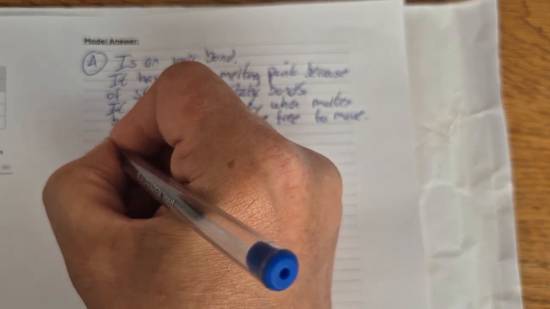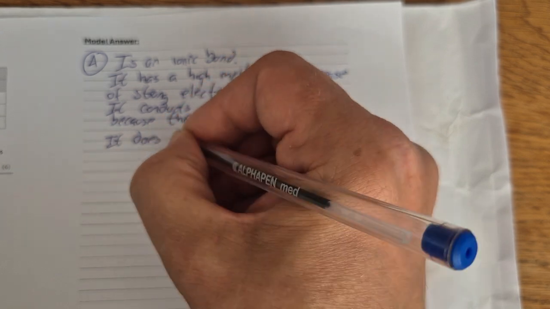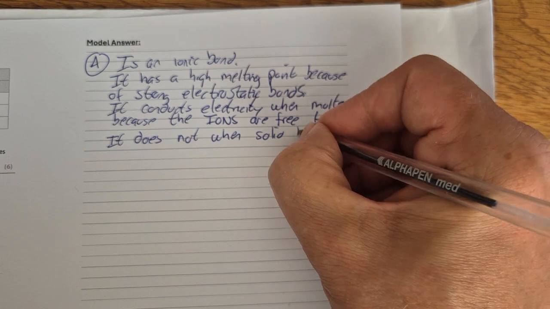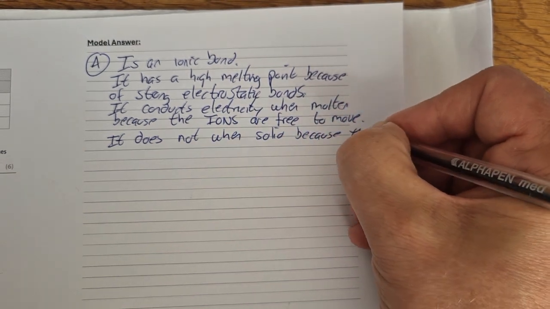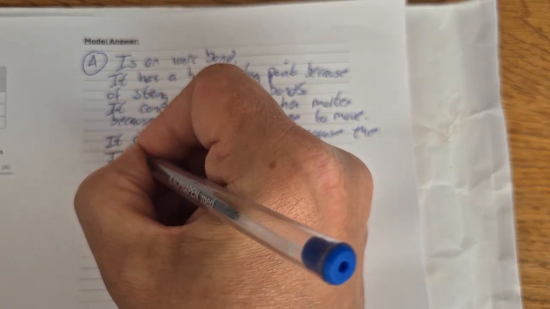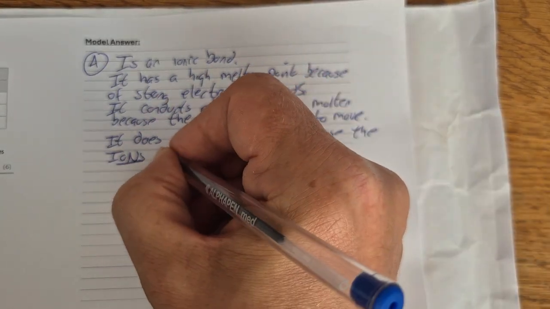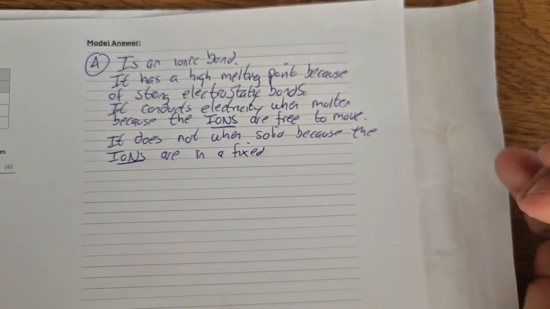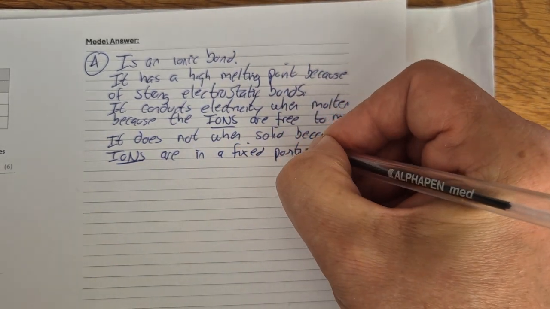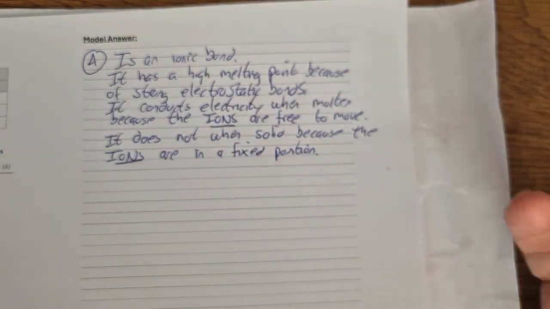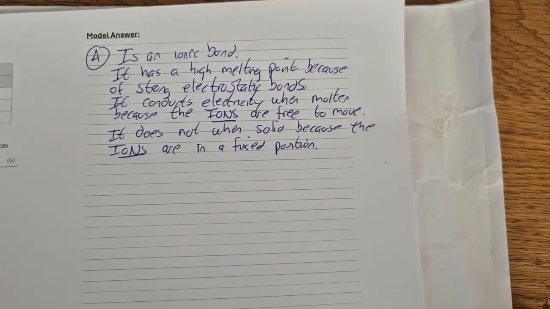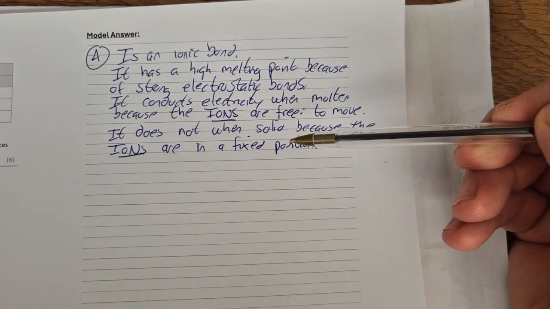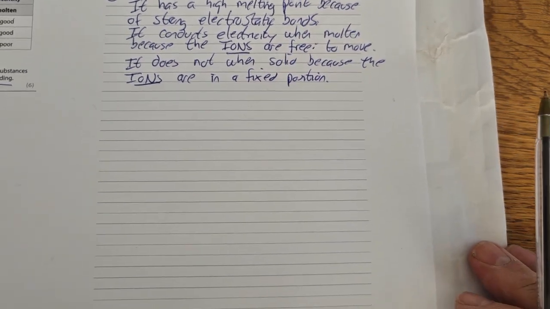It does not conduct when solid, because the ions are in a fixed position, so they are bonded tightly together. Fixed position. Okay, that's the longest answer of the three we're going to do, because obviously we need to explain why it conducts when it's molten, and why it doesn't conduct when it's solid. So it's quite a long answer for the ionic.